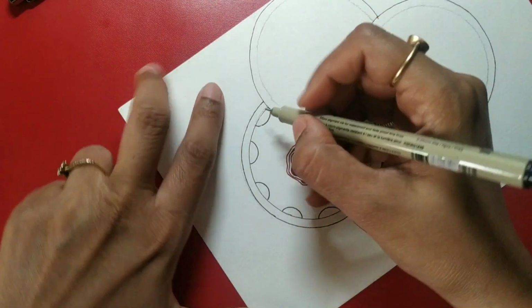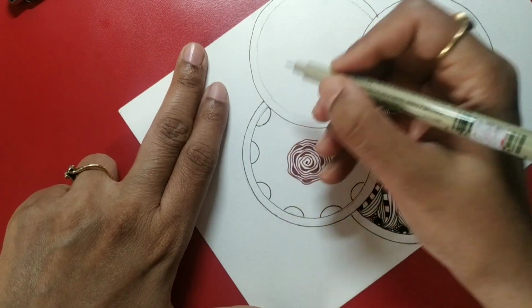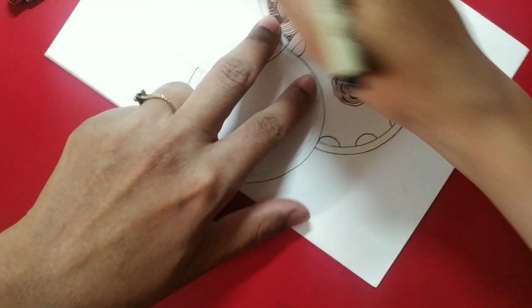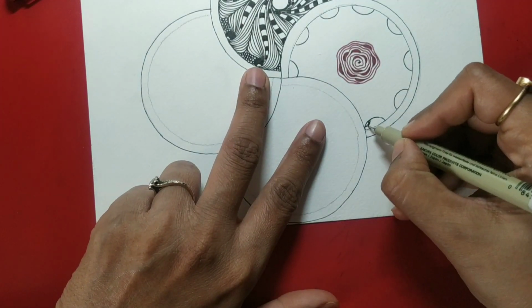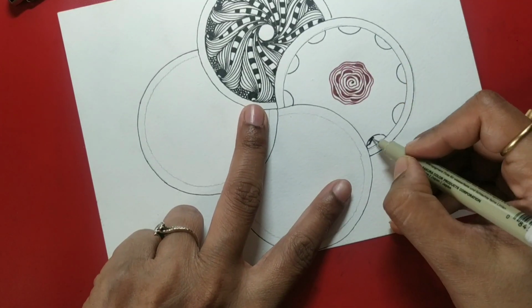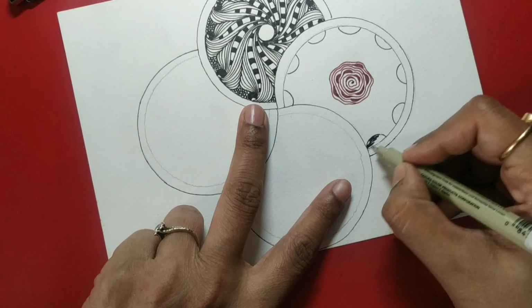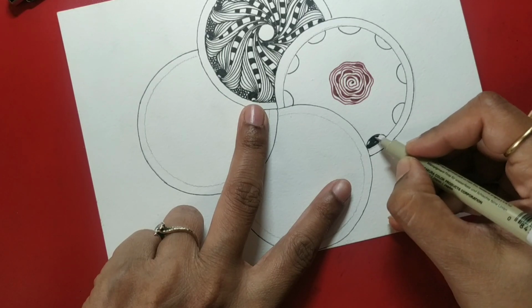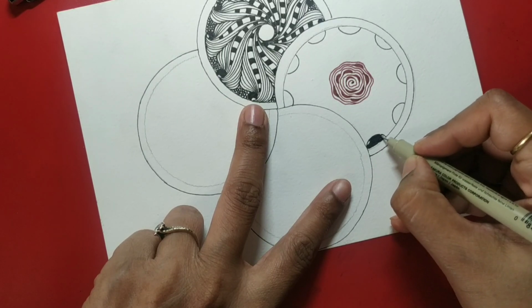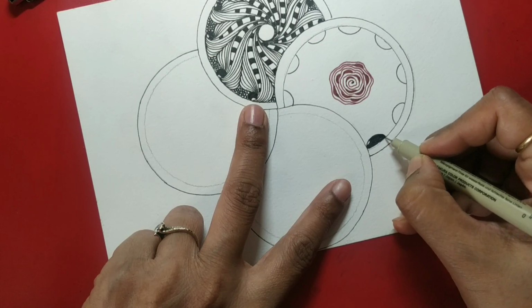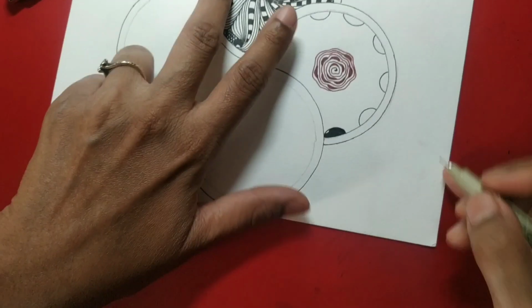Yes, and then it's a good idea to ink it. You can also leave a small highlight while you ink it. So probably a small highlight will be a good idea. And then just ink the rest of the section. Just like we do for crescent moons, I'm doing the same exercise here.